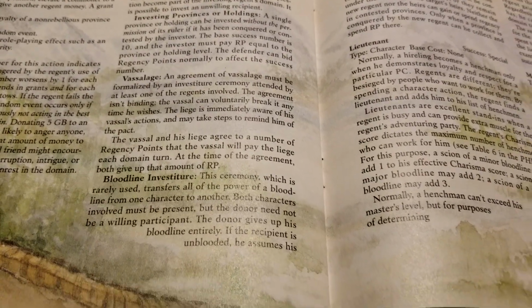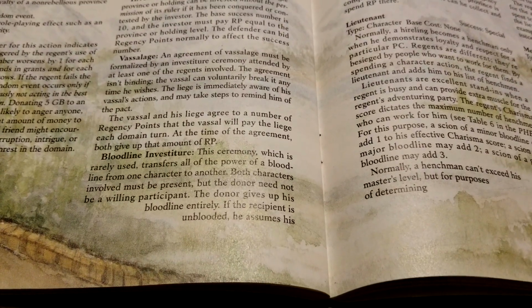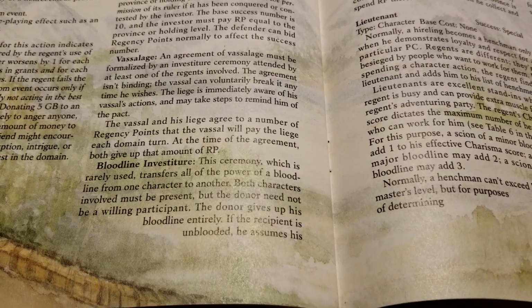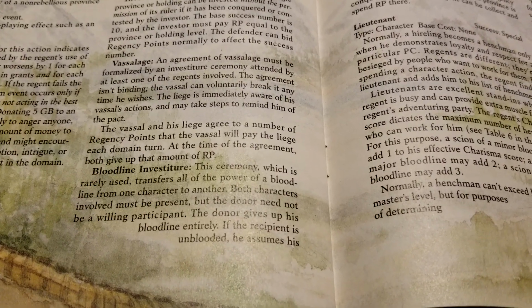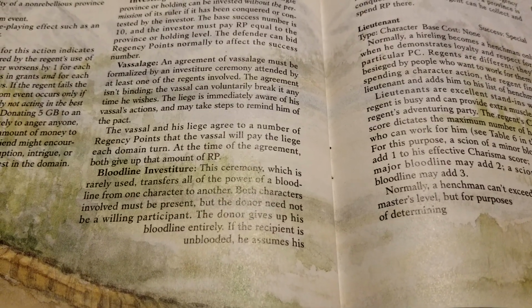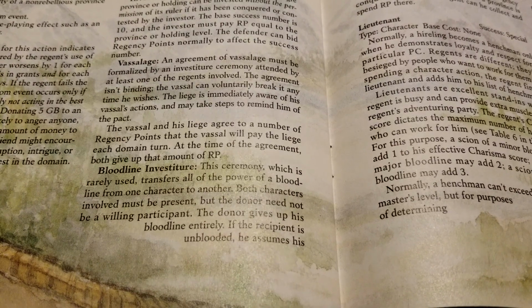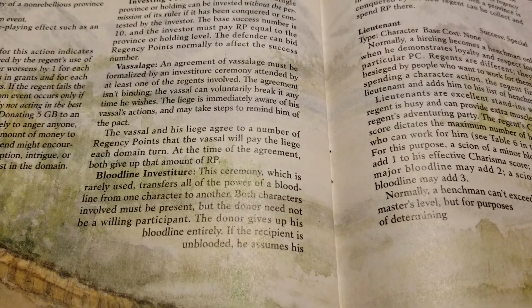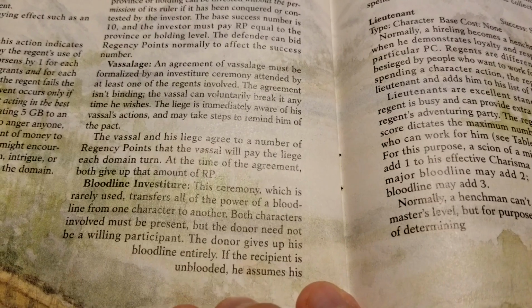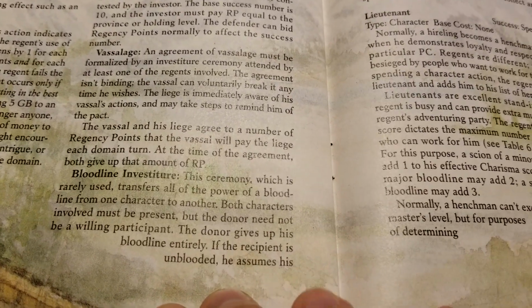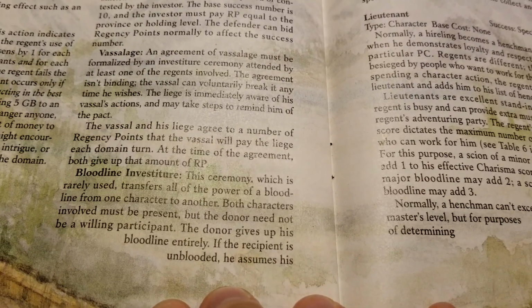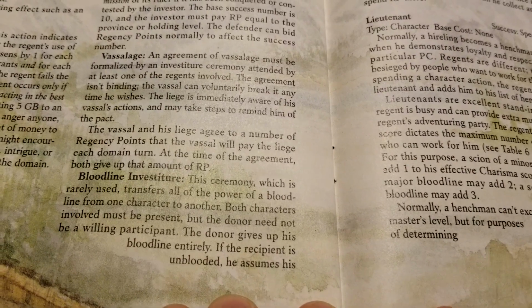In addition, we have bloodline investiture. The ceremony, which is rarely used, transfers all of the power of a bloodline from one character to another. Both have to be present on this occasion, though. But the donor need not be a willing participant, so keep that in mind, too.